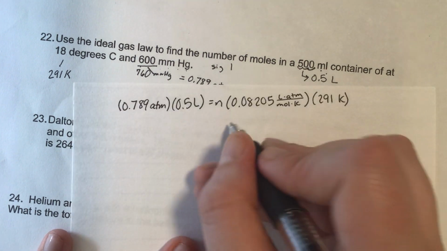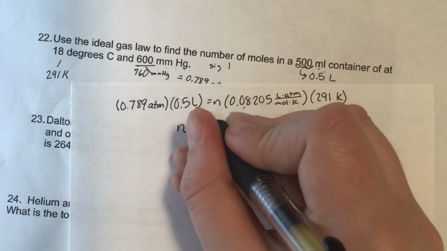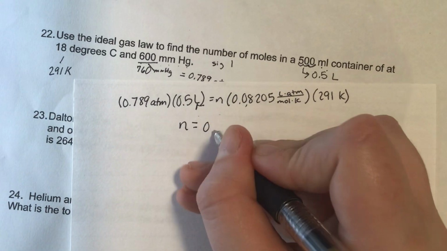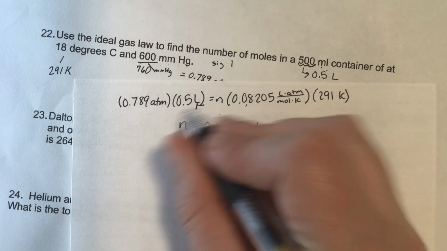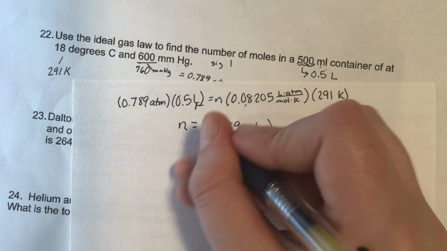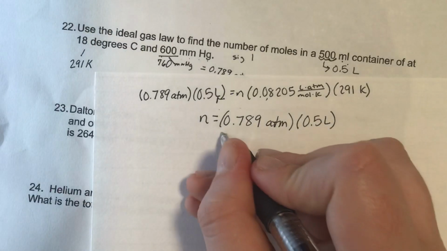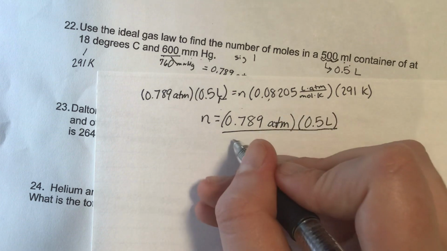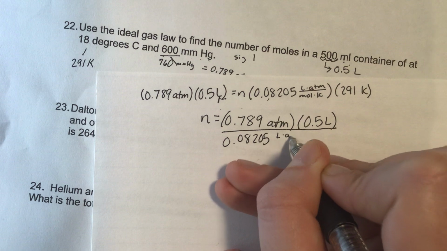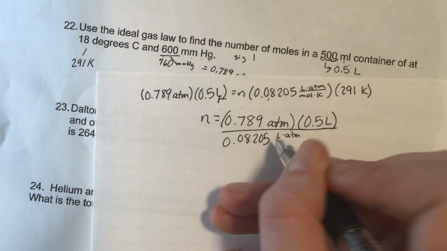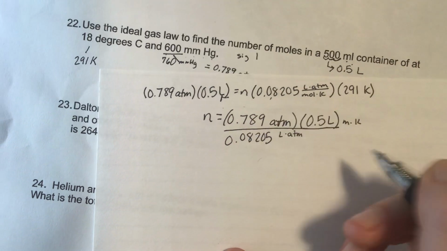Okay, so now we're going to isolate the n, and we're going to take this and bring it over here. So we actually have 0.789 atmospheres, I just flopped them, times 0.5 liters over, and now this is going to be on the bottom, 0.08205 liters atmospheres, and actually the moles times Kelvin gets flipped up.